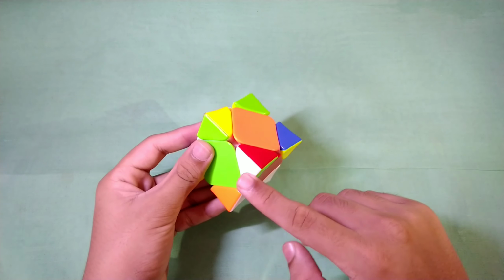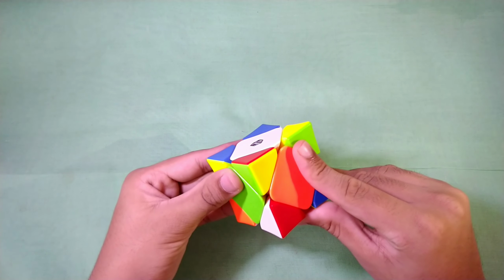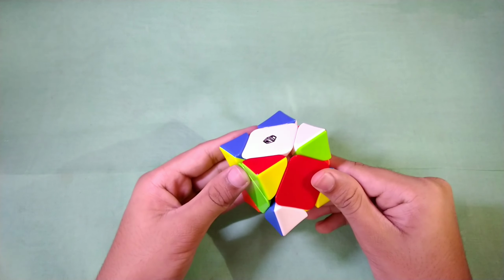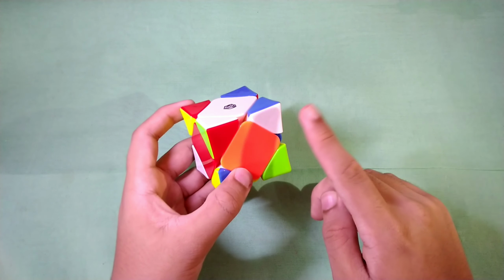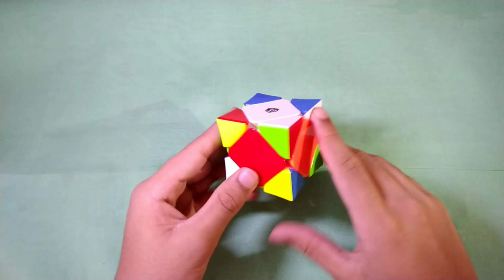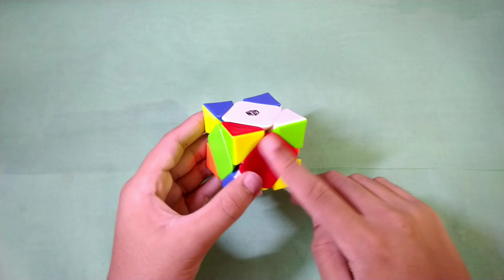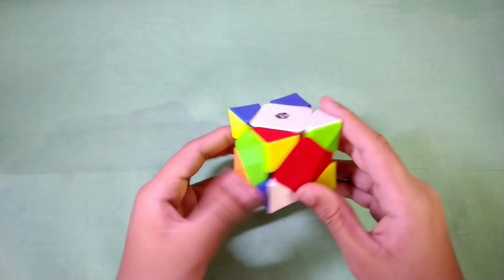So right now I have the white, red and green corner here. I'll simply align it with the white center. And now we know where to get each corner. So that means I'll have a white and red corner here and a white and green corner here. So now let me search for those corners.